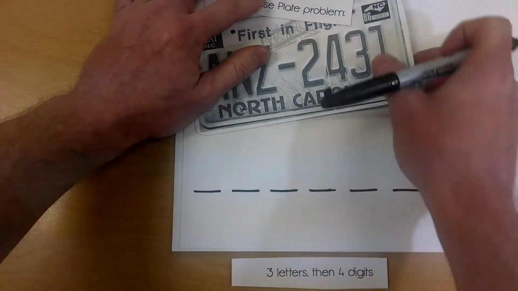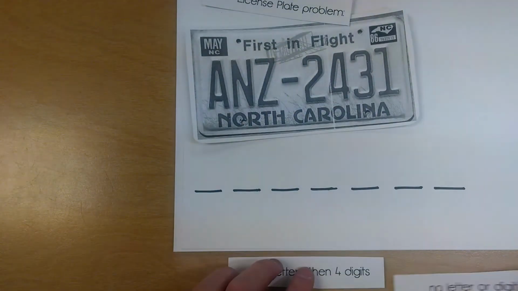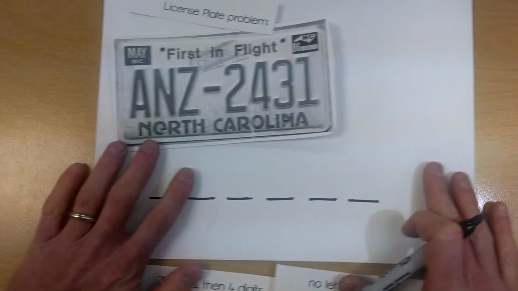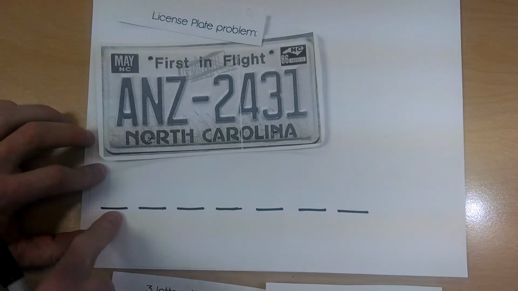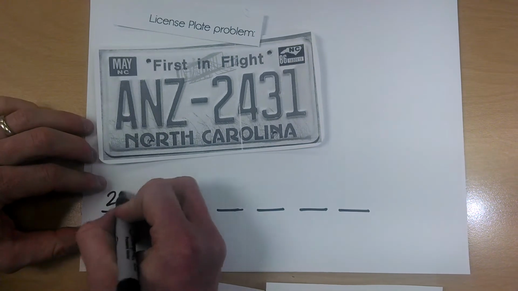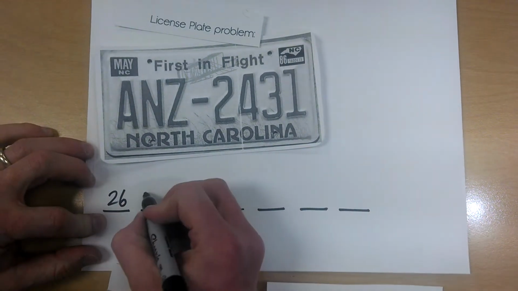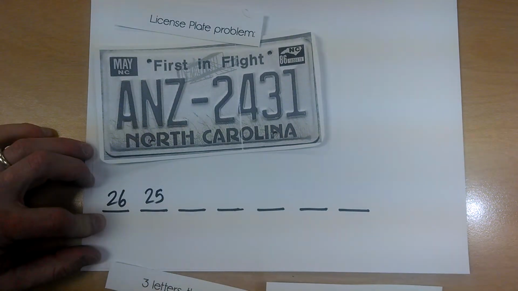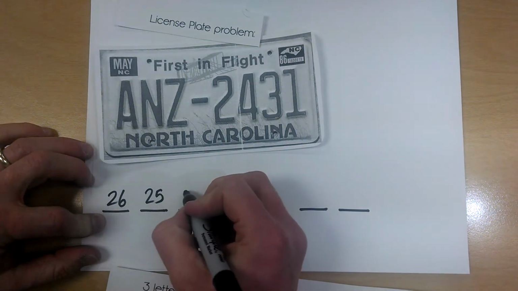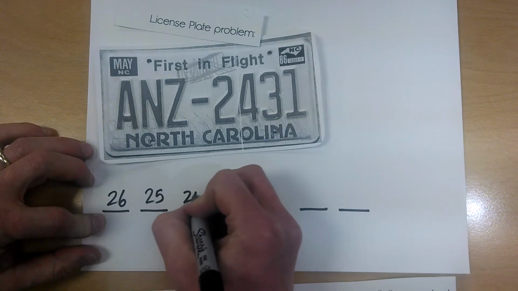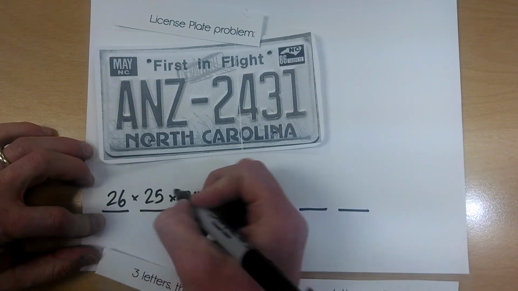Well, so 3 letters, and again, no repeating. So for our first slot, we want a letter, so there's 26 letters to choose from. Let's say we use one, we can't use that anymore, so that gives us 25 options for the second letter. And then we've got 1 more letter, so now there's 2 less, so now there's just 24 options.